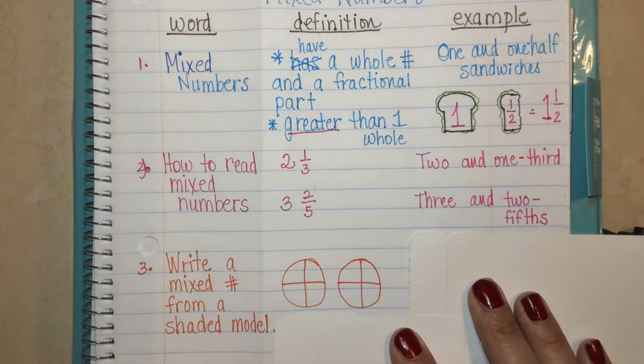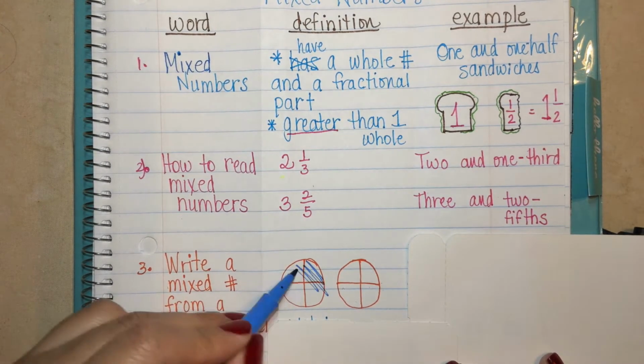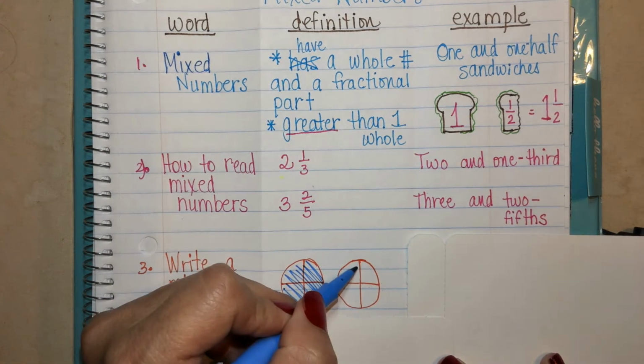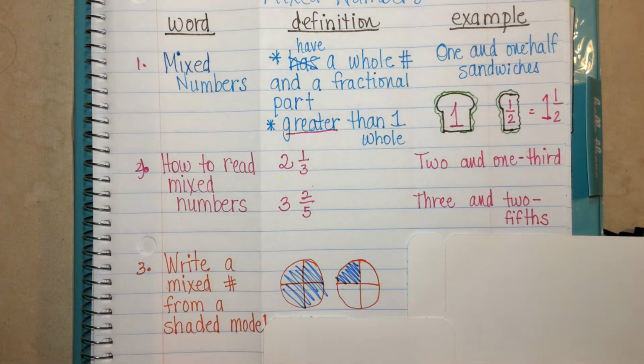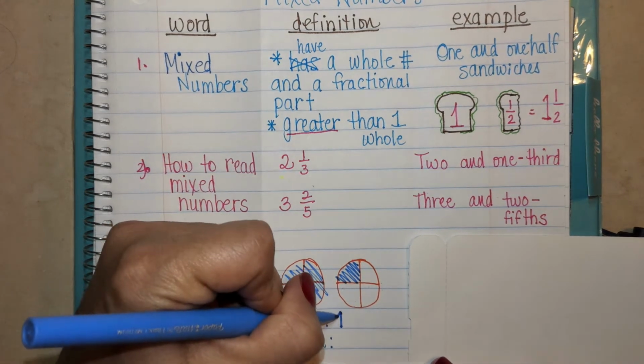So we said we're talking about a whole number. That means I'm going to color the whole thing. This would equal 1 whole. And I only want 1/4 here. So this is 1. I only have 1 whole number.